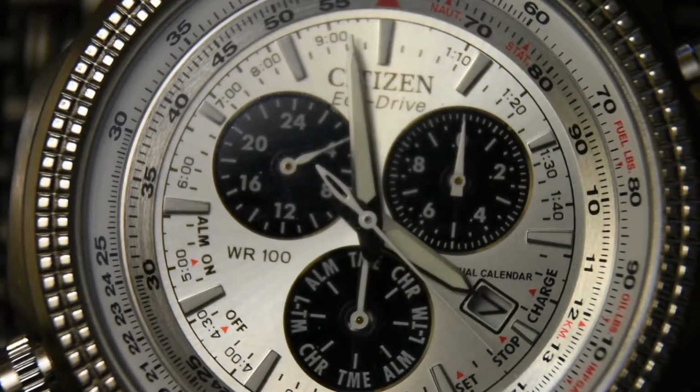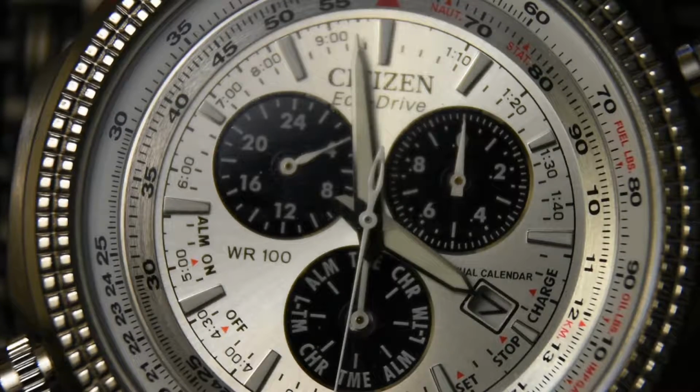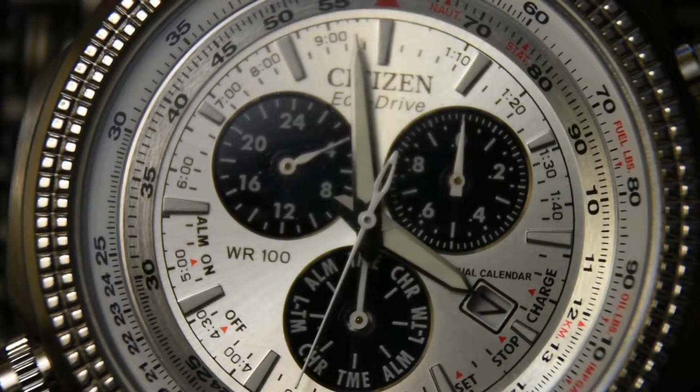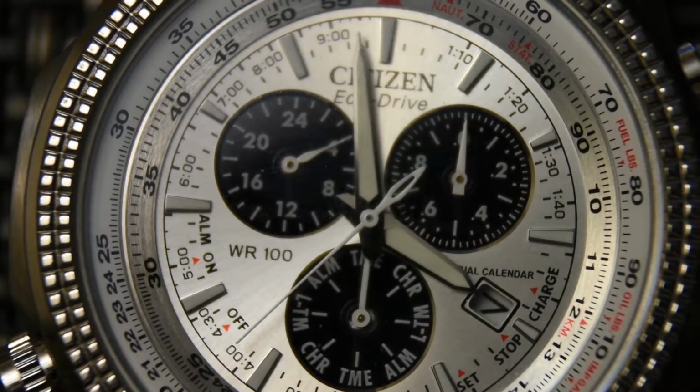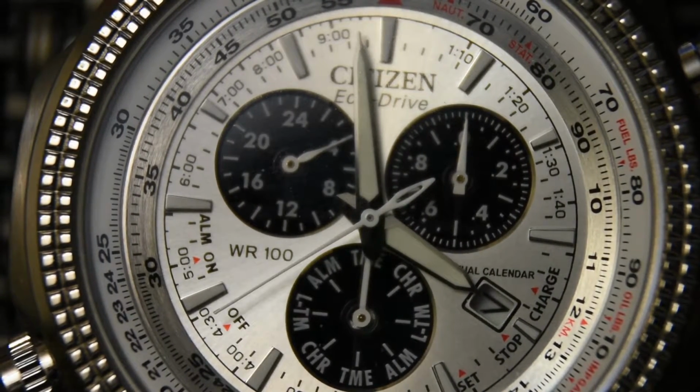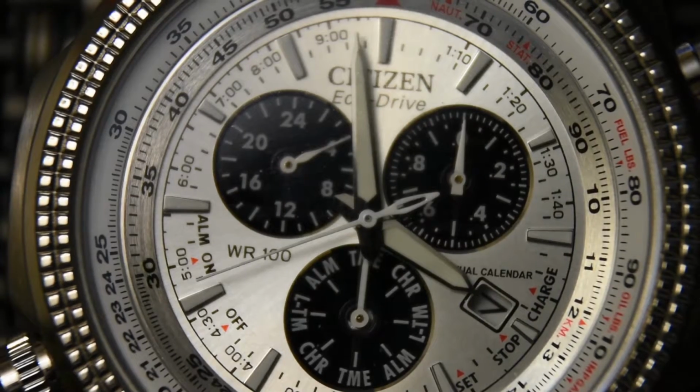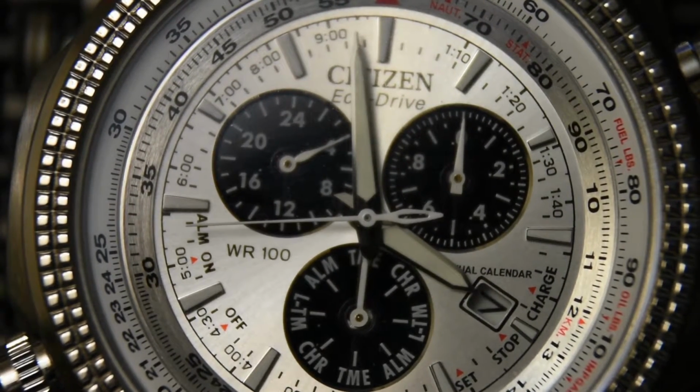Hopefully it wasn't too long, but at least I satisfied that viewer who asked me to show how to do the conversions and calculations using the slide rule bezel on this wonderful timepiece, Citizen EcoDrive perpetual calendar with slide rule, and that was one of the reasons why I bought it in the first place.